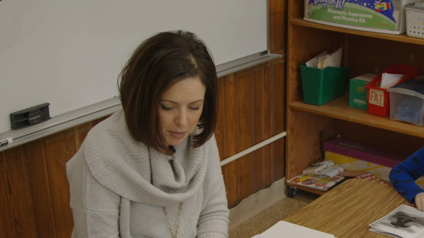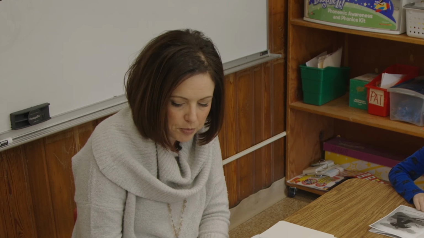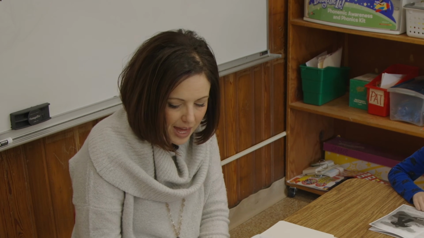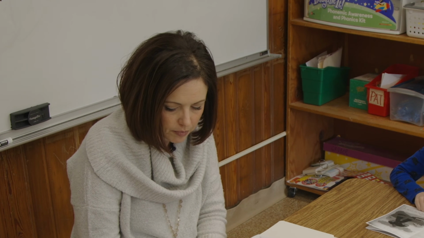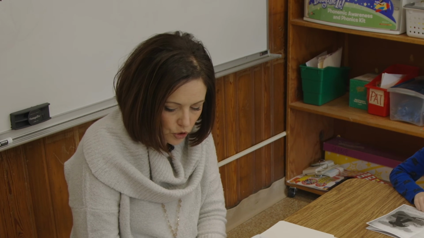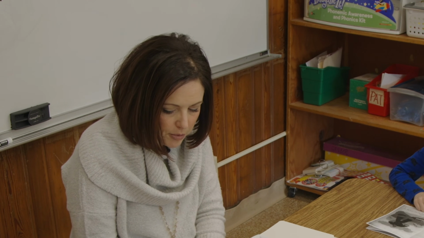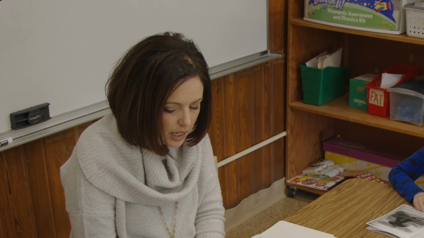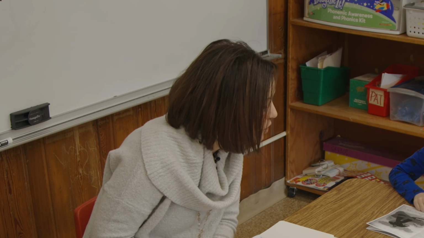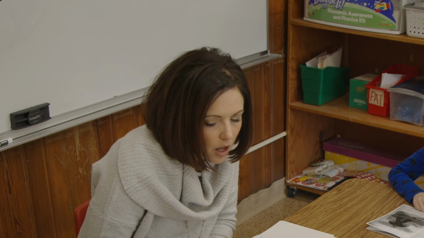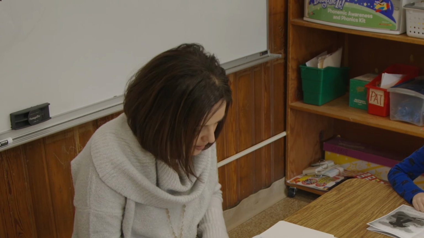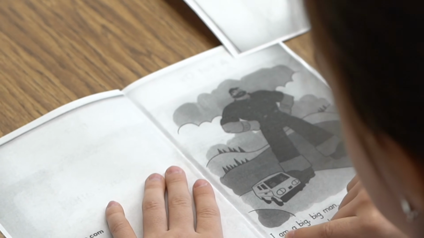You're going to read this book a page at a time. First, you'll whisper read the page to yourself, and then we'll read the page together. Get ready. You're going to whisper read the page to yourself. Remember to point to each word as you read. If you finish early, I want you to whisper read the page again. Are you ready? Begin. Just whisper.